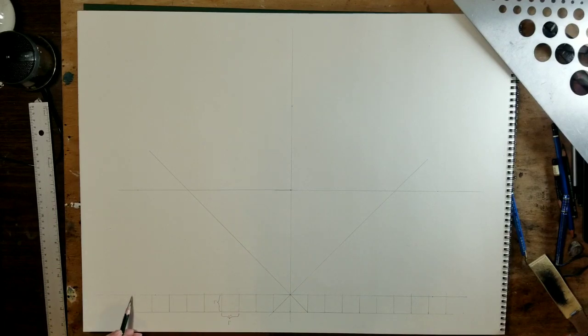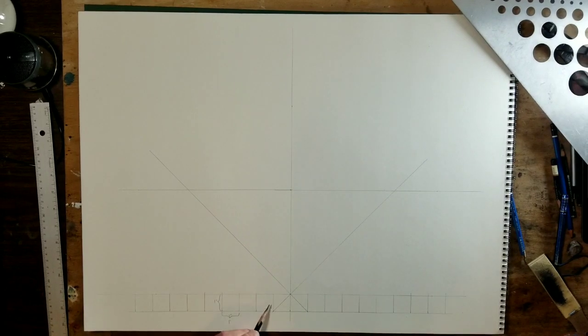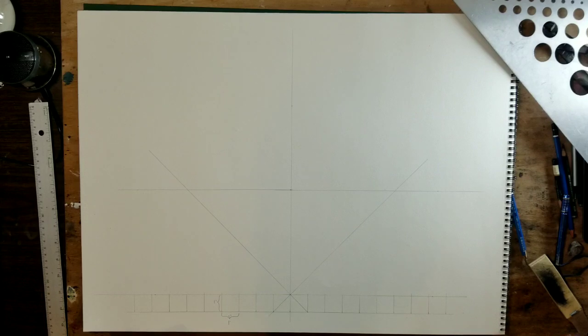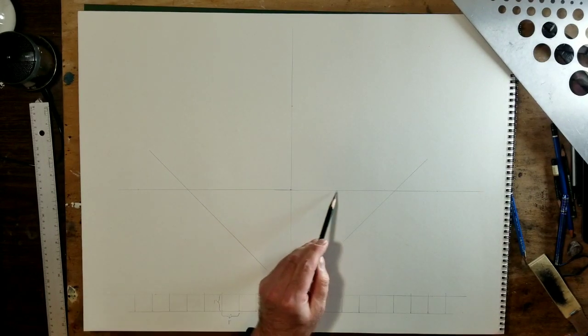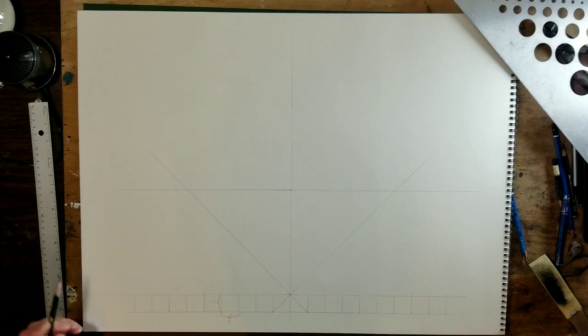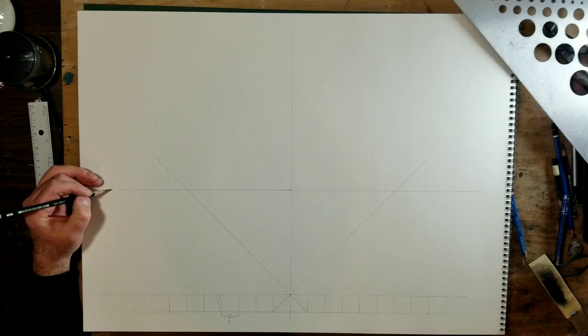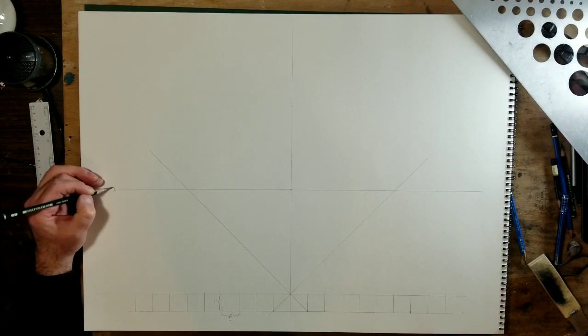So we're going to call this our ground plane here. Line up your squares on the bottom. This is going to be your horizon line. And what the horizon line effectively represents is where your eye rests. So let's call this your eye.